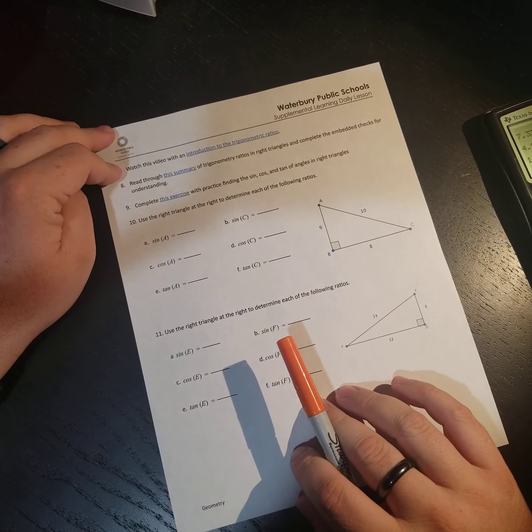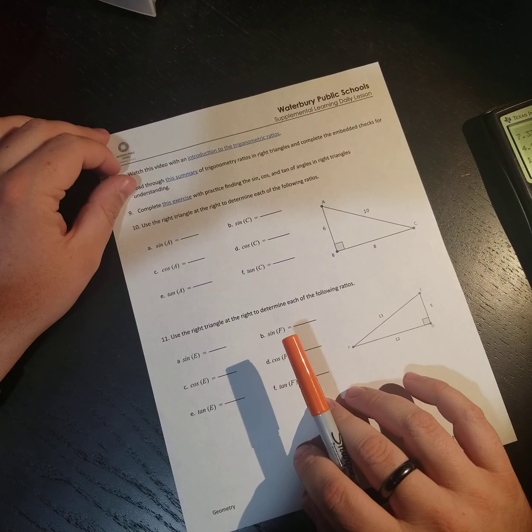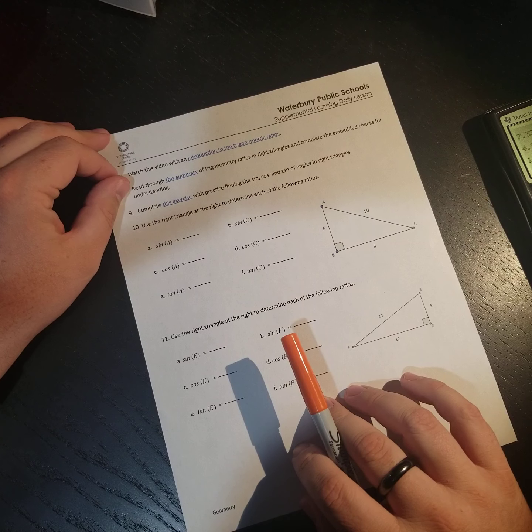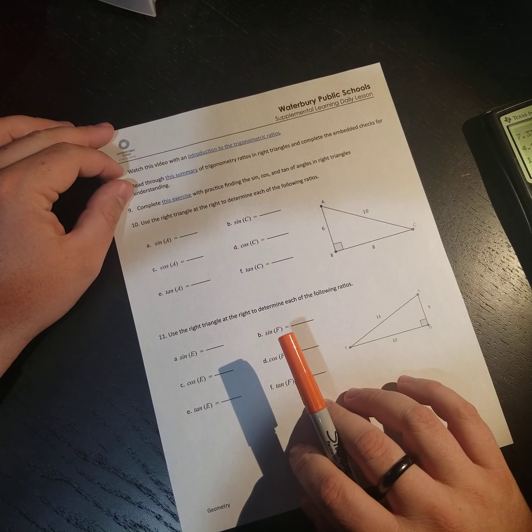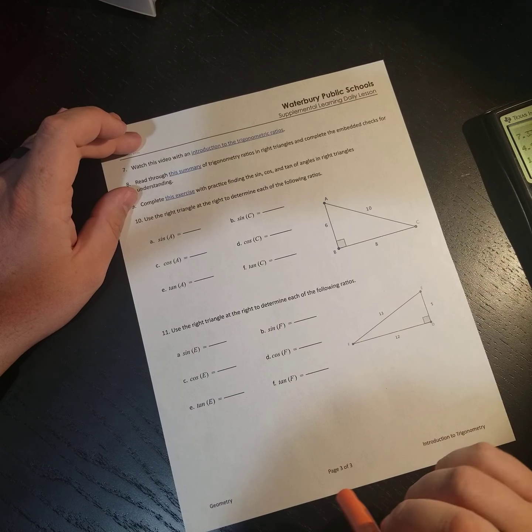Now, this video with introduction to trig ratios, that was a pretty good one. Read through the summary. I struggled a little bit. Maybe you won't. It could also be because I had a 2-year-old tugging on my leg to play with her and stuff. But complete this exercise with practicing finding the sine, cosine, and tangent.